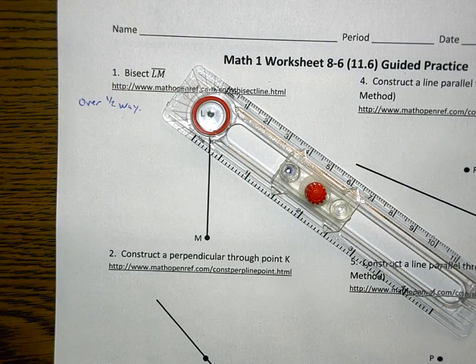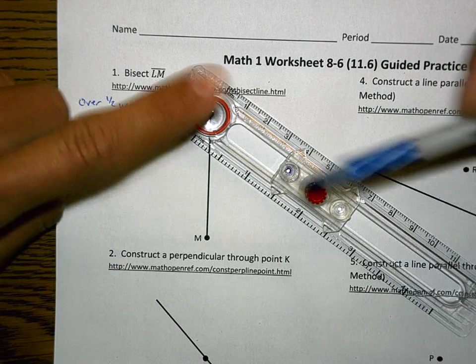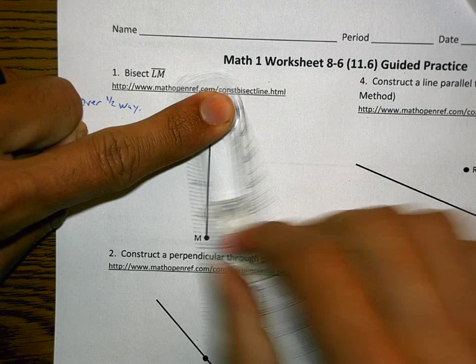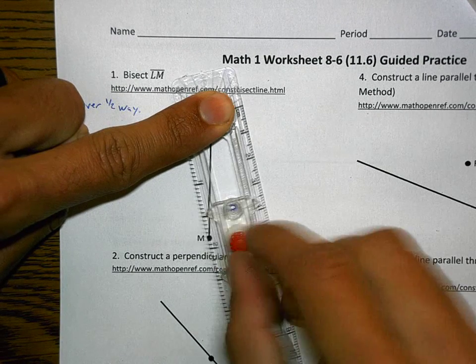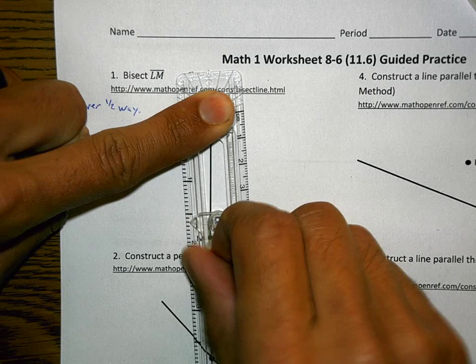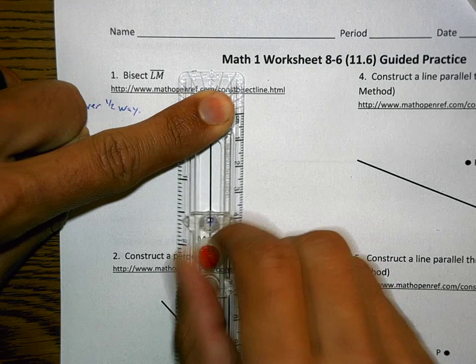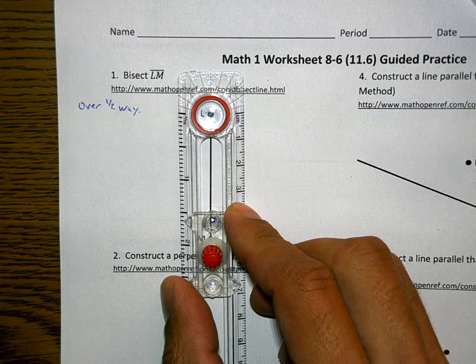So when I see the bullseye and that little dot is over the L, I put my finger on it. I need to make sure my holder is more than half of that line. It doesn't matter how much bigger it is. As long as it's going to touch this line, I'm good with it. It has to be over halfway.